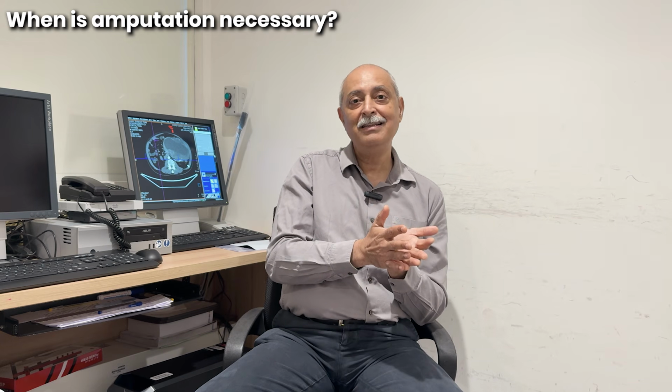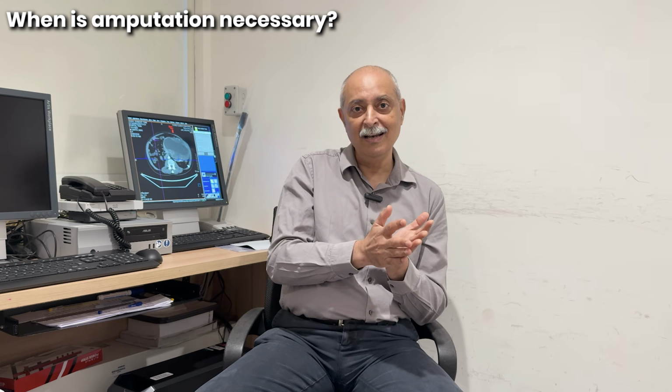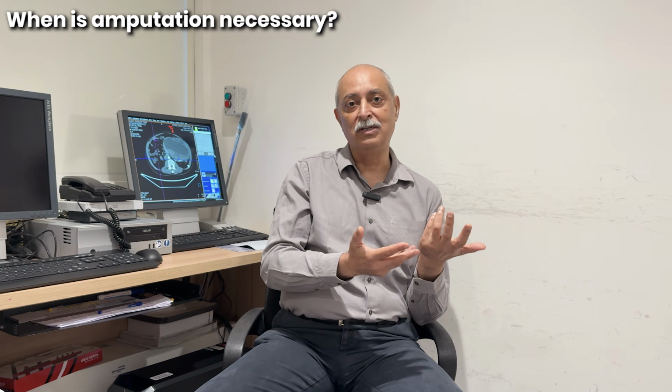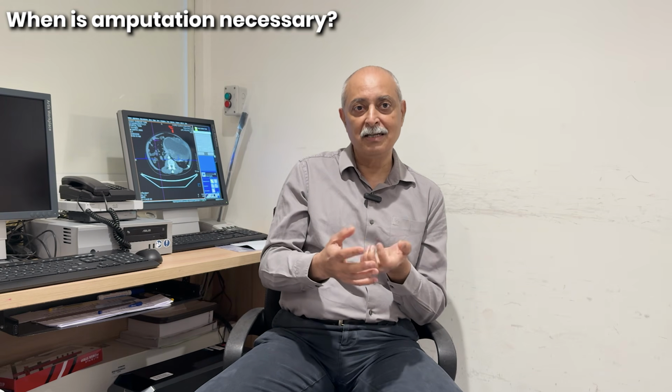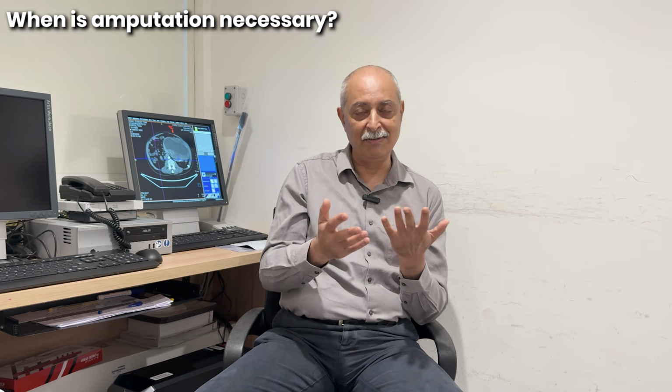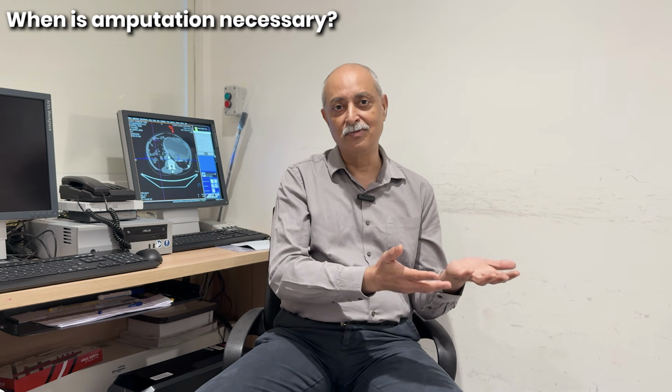Many times you can prevent the amputation by allowing the wound to heal by improving the blood supply to the wound. And this procedure, which can be done through angioplasty, is very, very important in preventing amputation. Saving the limb requires us to improve the blood supply.